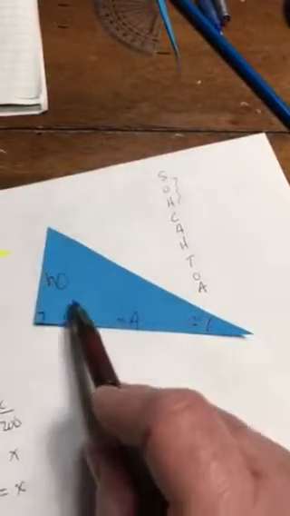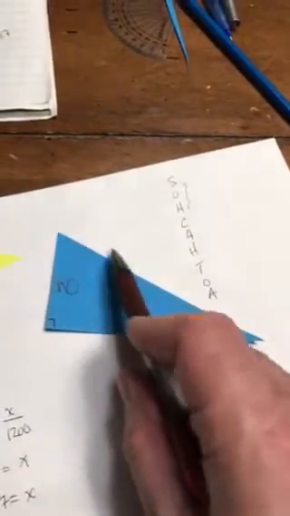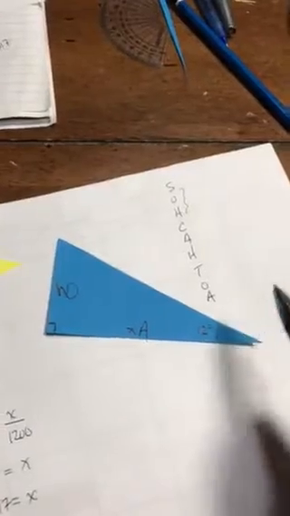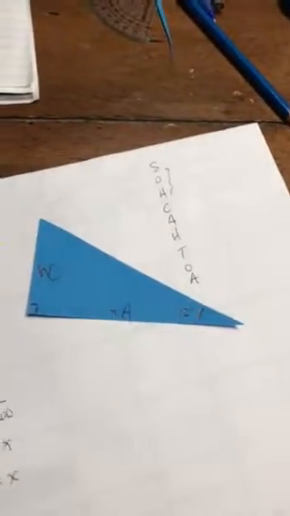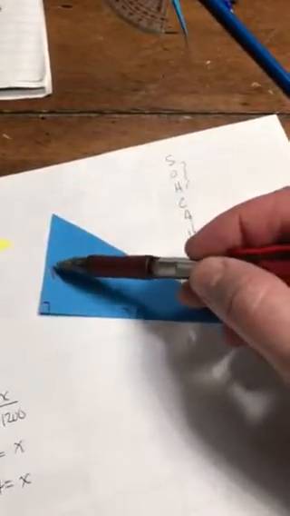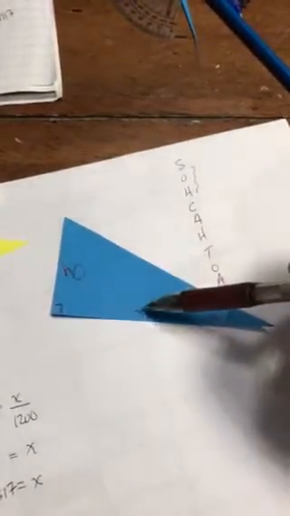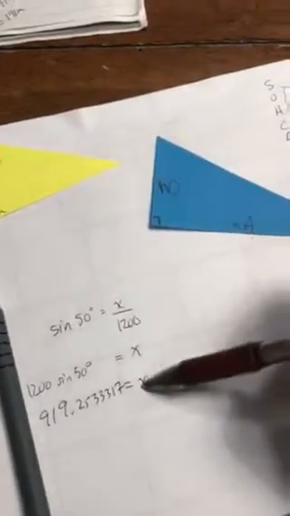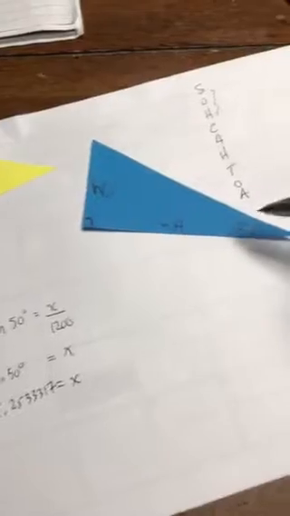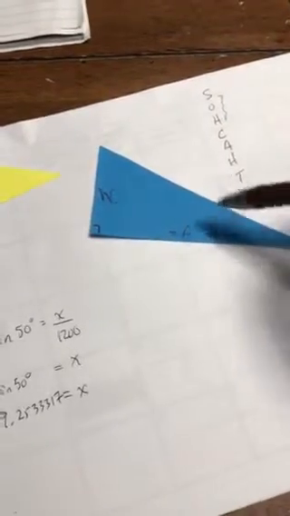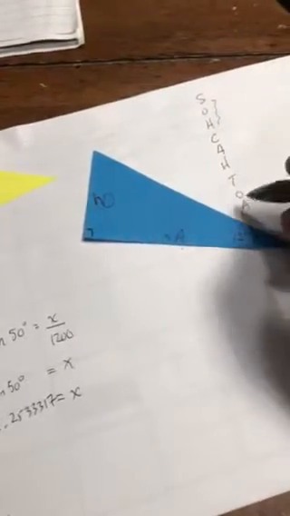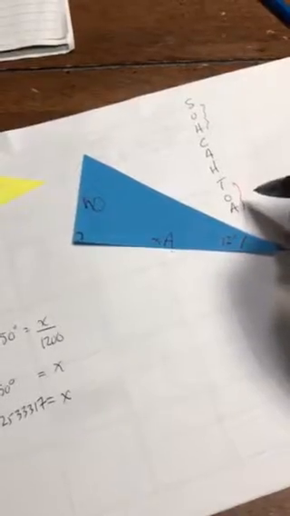So that's going to be adjacent. And the square points to the hypotenuse. No information on the hypotenuse, and I don't need to find any information on the hypotenuse. I need to find H, and I already know X, which is right here. So what trig ratio relates this 12 degrees with O and A? Well, you can see it right here, tangent.